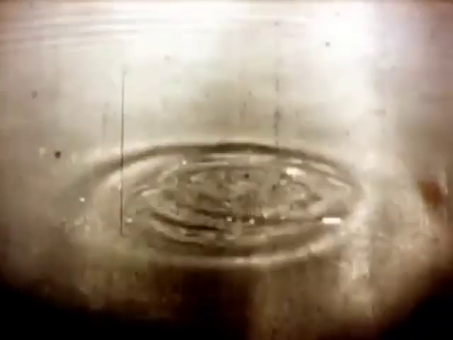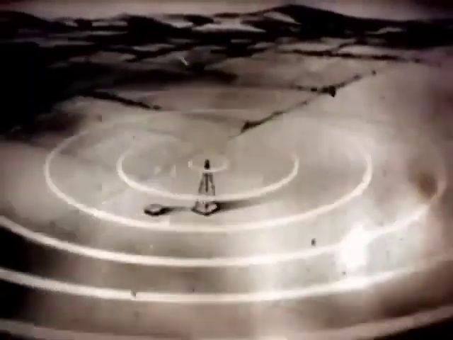You've probably often seen a pattern of water ripples. Such a pattern is similar to that of invisible radio waves transmitted from antennas. Most radio antenna systems are designed with three main problems in mind.